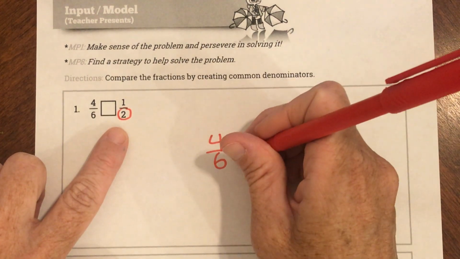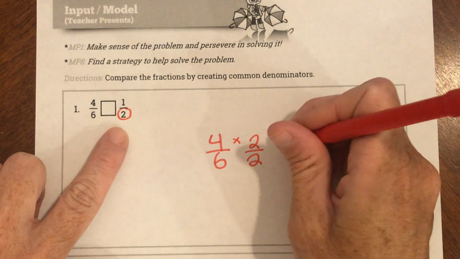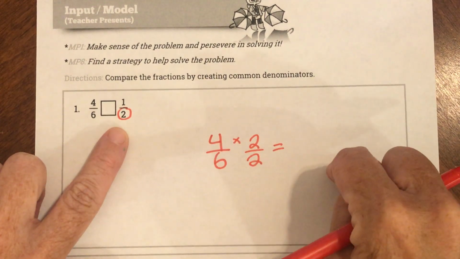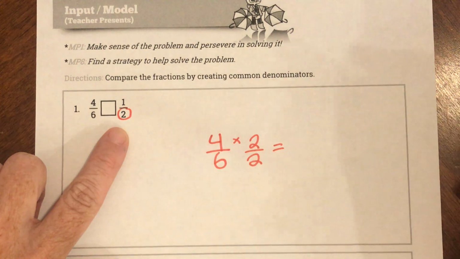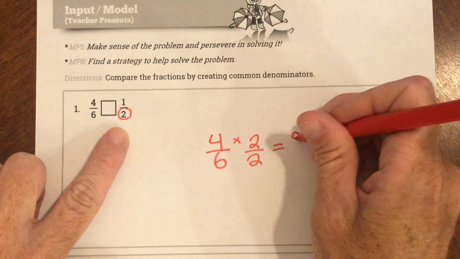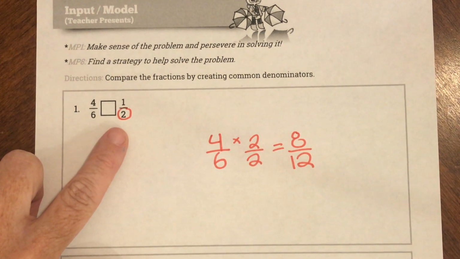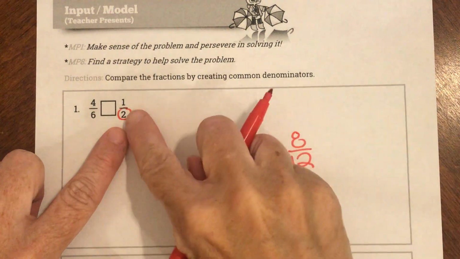So I'm going to multiply 4/6 by 2 over 2. That's allowed because this is the multiplicative property of 1, where I'm not changing its identity. So 4/6 times 2 over 2 gives me 8/12. So 4/6 and 8/12 are equal. That's an equivalent fraction.